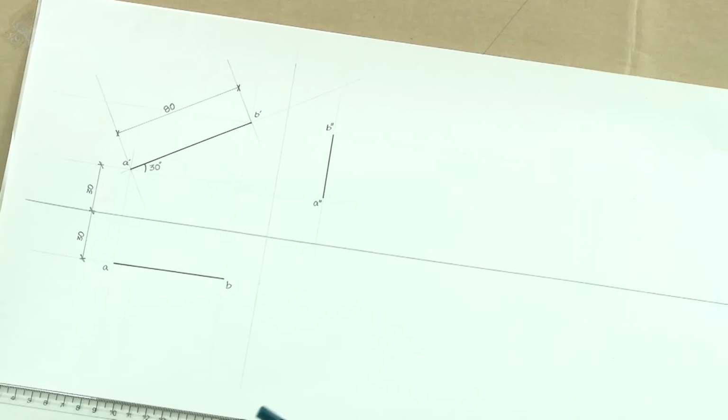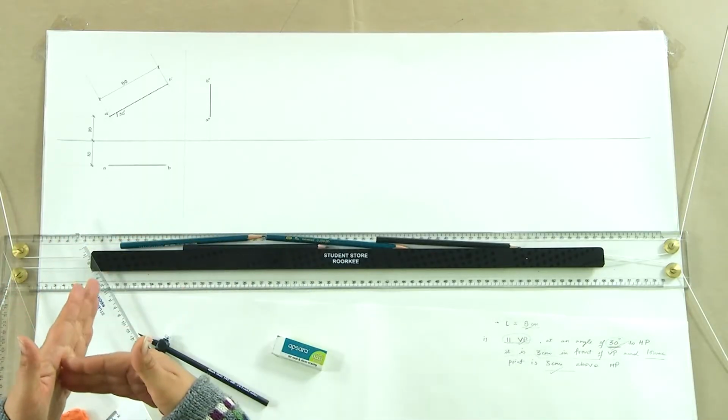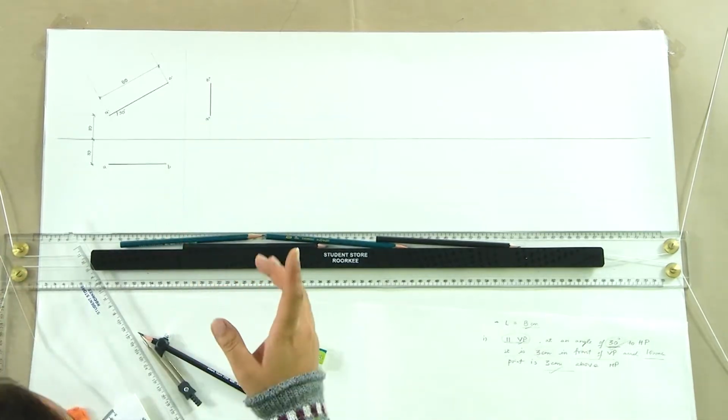Now, another thing that you can visualize here is that this line which is parallel to VP is in a plane which is perpendicular to the side plane, and hence we will see a vertical line. Whenever the line is contained by a plane which is perpendicular to a plane, we will only see a straight line of a dimension. The trace of that line will depend upon the angle it makes with the other plane. That is how we will be doing it.